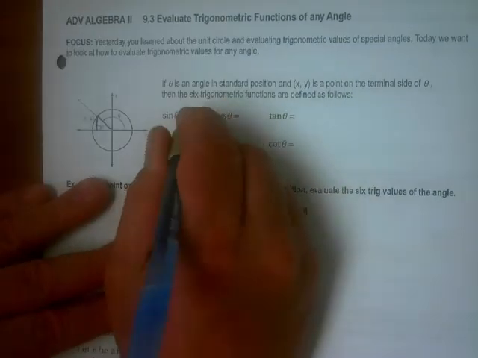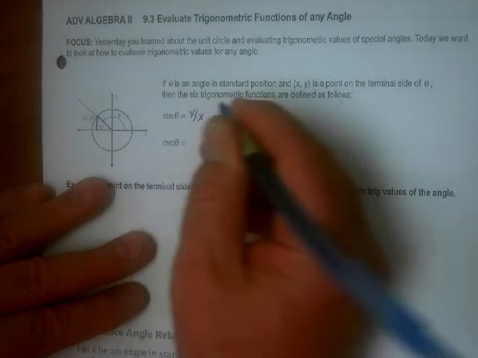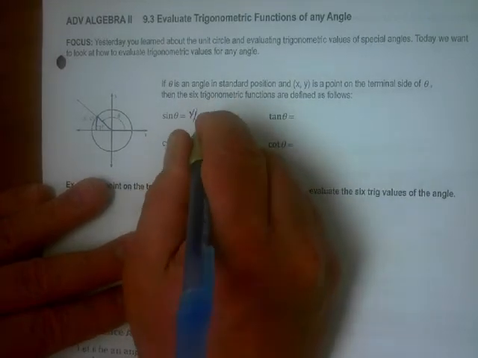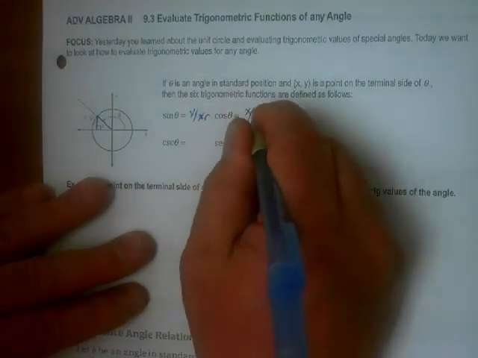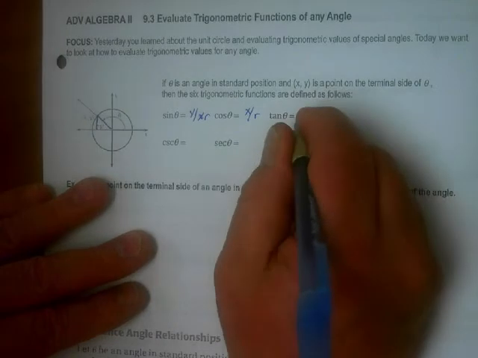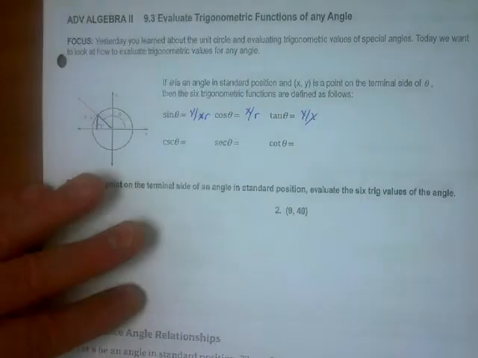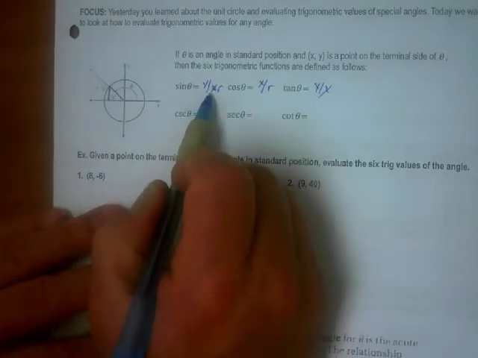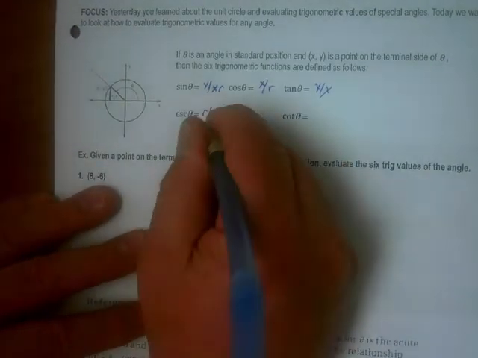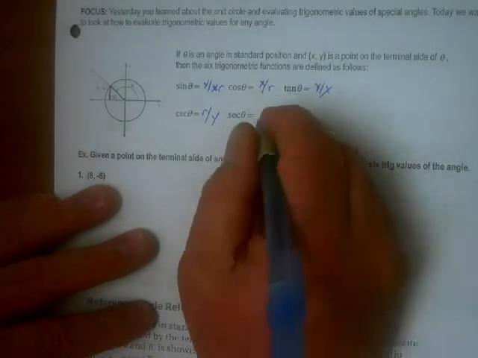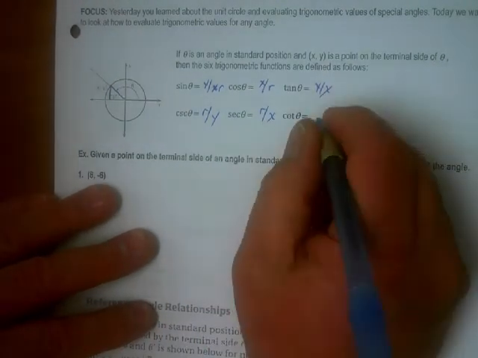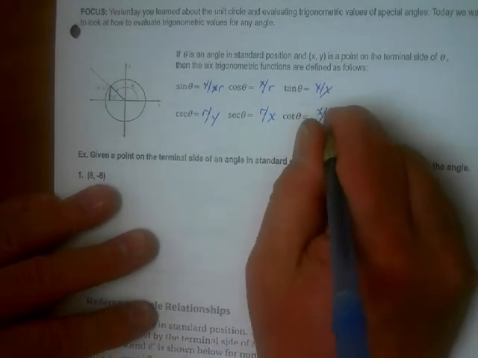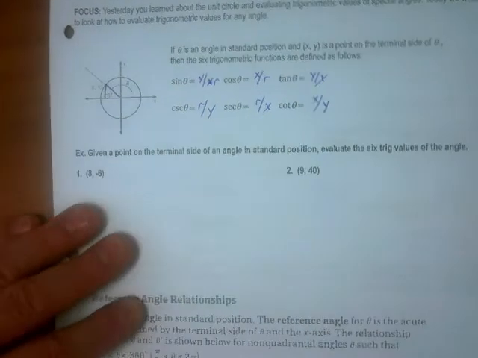Now let's go ahead and fill this in. Sine of theta is y over r. Cosine of theta is x over r. Tan of theta, y over x. Now cosecant, remember, is just the reciprocal of sine, r over y, secant, r over x. And finally, cotan is x over y. Again, those are just reciprocals.